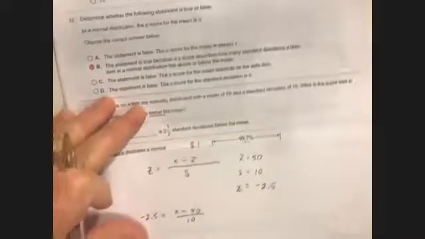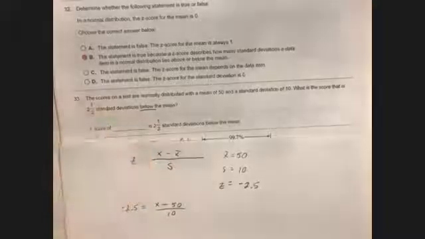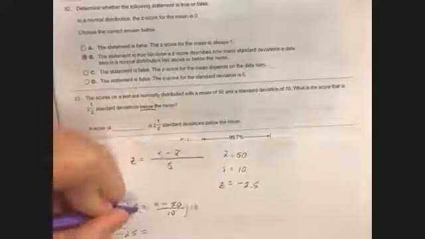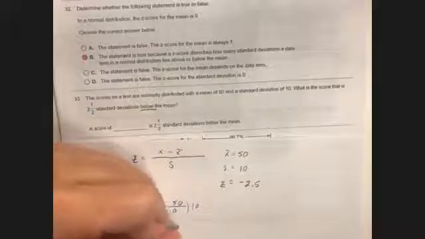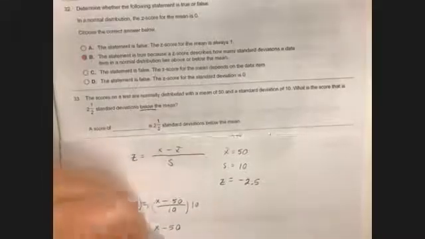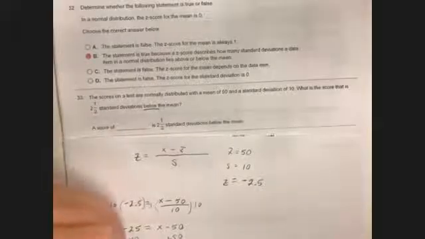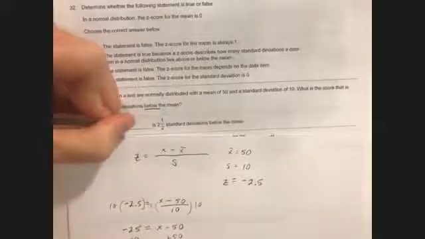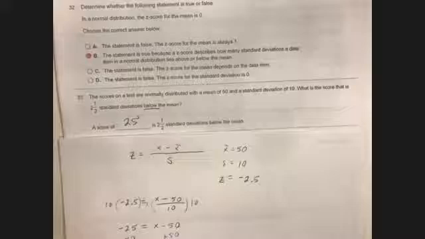I'm going to show this in fewer steps. We did something like this in the notes and the homework videos. So this is minus 25. What I did, by the way, is I just multiplied both sides by 10, and I get x minus 50. I'm going to add 50 to both sides, and I get x equals 25. So 25 is my answer.